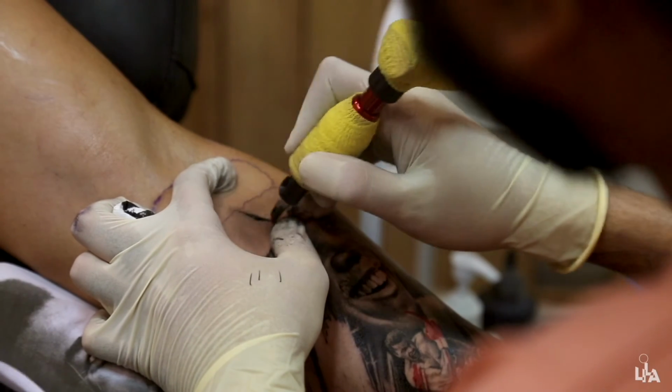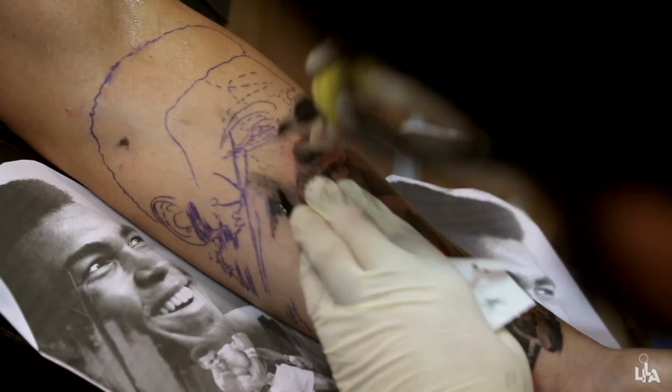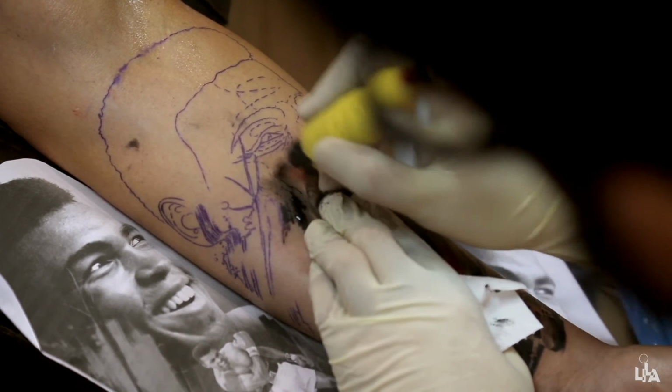After this course, you will be able to create great hair and skin textures, create butter soft shading, and make flawless portraits like never before. This is one of the most comprehensive tattoo masterclasses you will ever find on the internet. So let's get started.